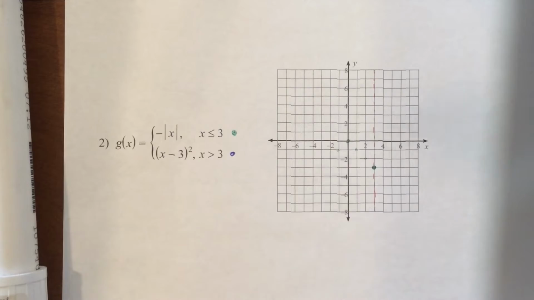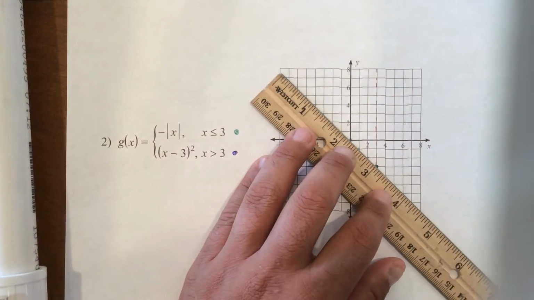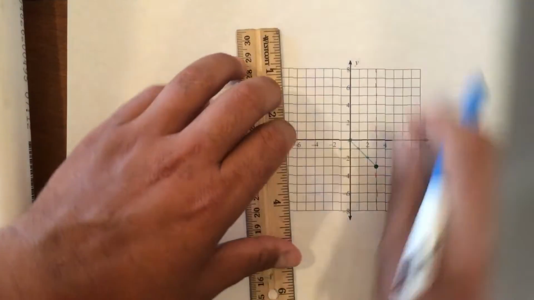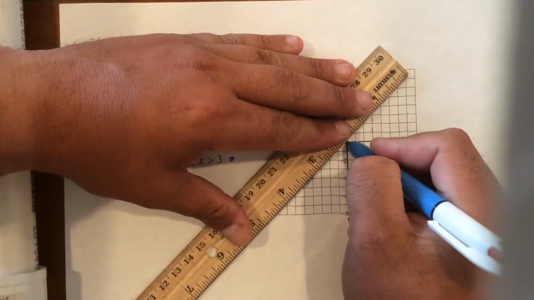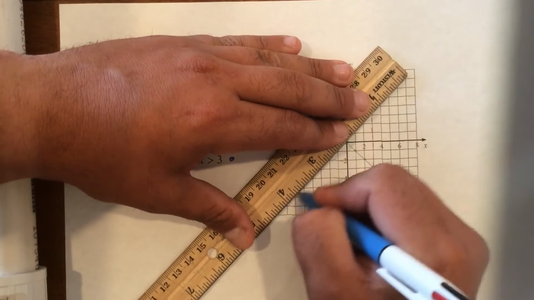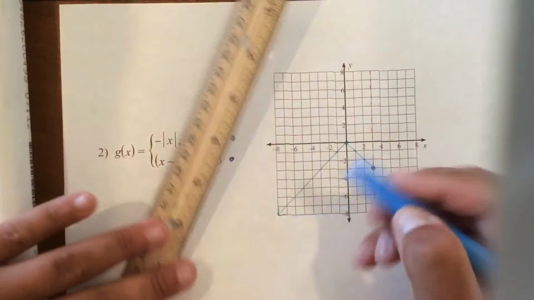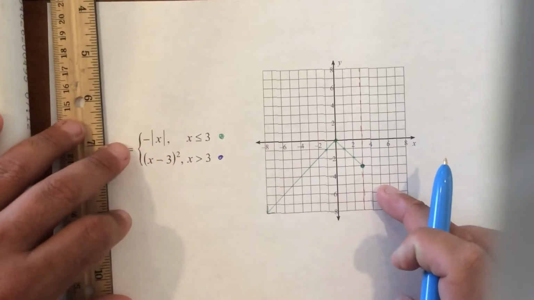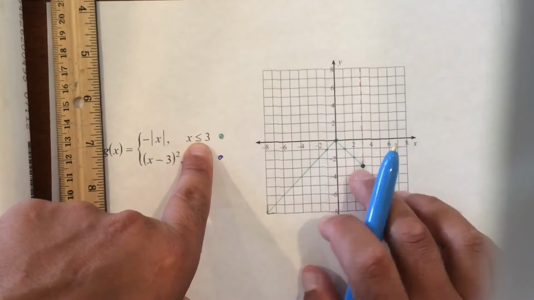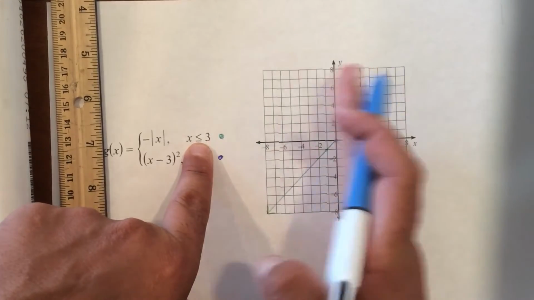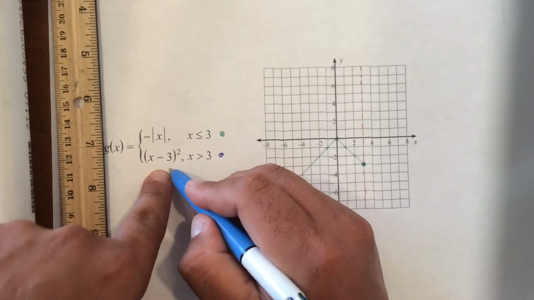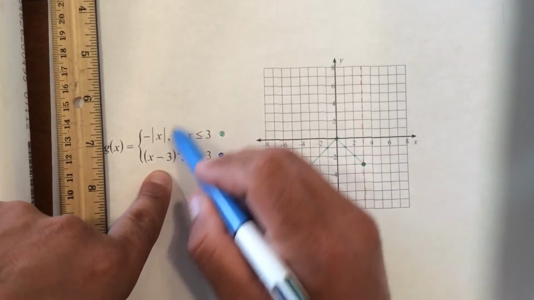So this is actually going to be including, so this is going to have a closed-ended circle. Where did my ruler go? There it is. And we're going to go ahead and draw our absolute value function. It's going to look like this. So just like I said earlier, this would normally go all the way down this way here, but because of the restriction in the domain, it doesn't let us actually go past this point, because this only exists on this side of the graph.